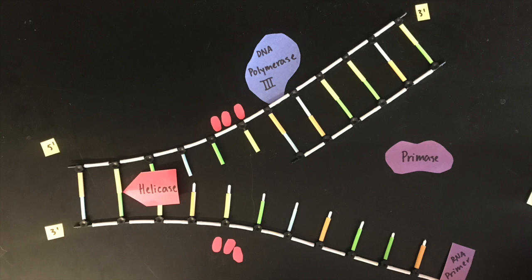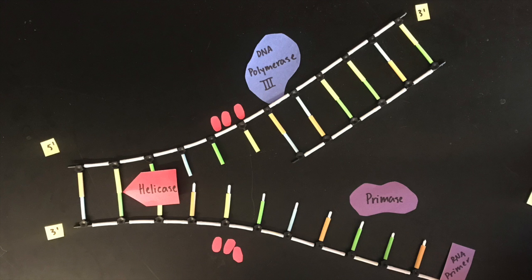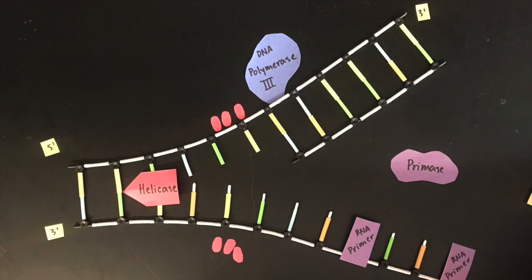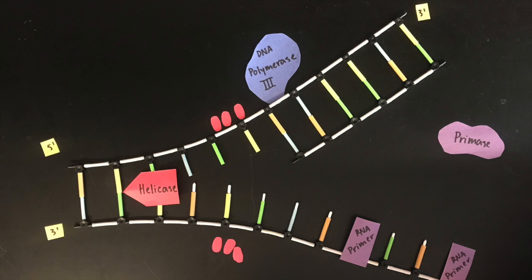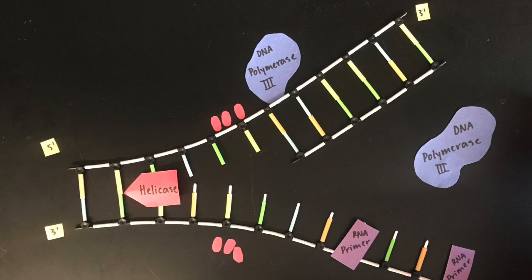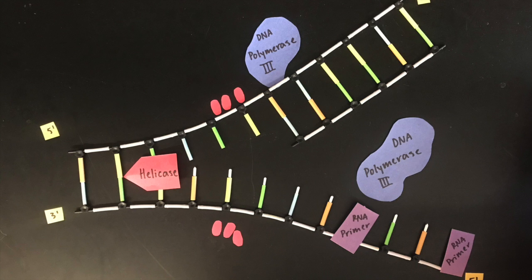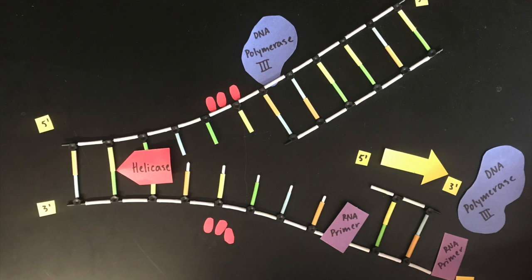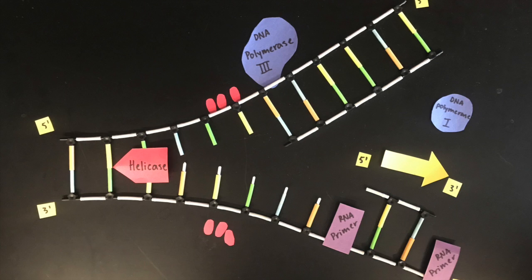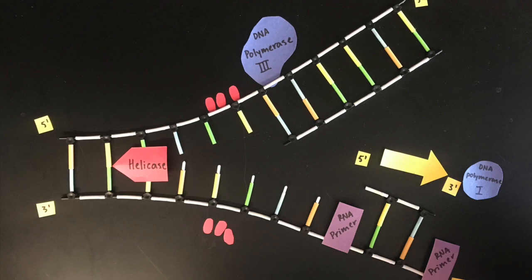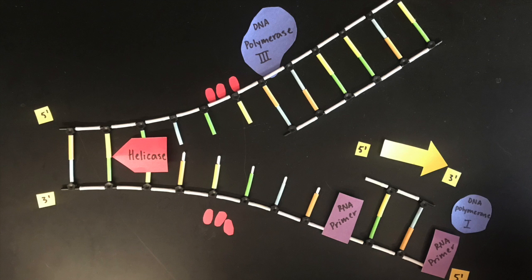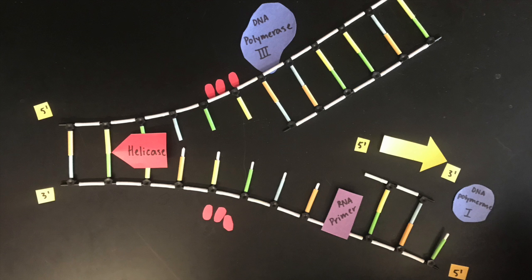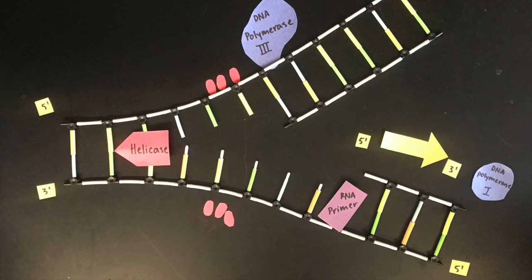RNA primase synthesizes RNA primer, which is an initial nucleotide chain consisting of 5 to 10 RNA nucleotides. DNA pol III then adds DNA nucleotides starting from the primer, forming the Okazaki fragment. After reaching the next RNA primer to the right, DNA pol III detaches. This process continues along the DNA strand while DNA pol I replaces the RNA in the primer to DNA by adding nucleotides to the 3' end of the fragment.